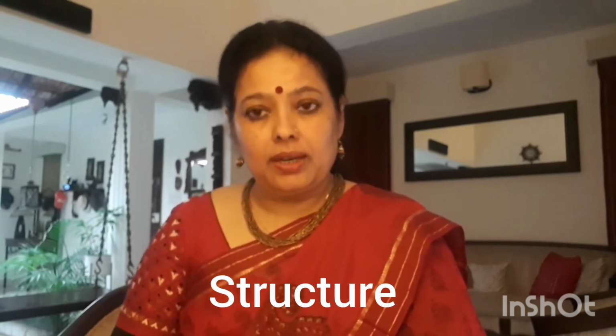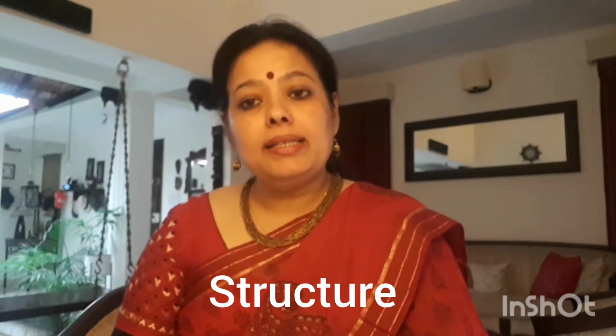Every raga has a grammar behind it. So it has the origins from where it has originated. It has its structure, what are the components of that raga, and it has certain salient features which makes it different from other ragas.